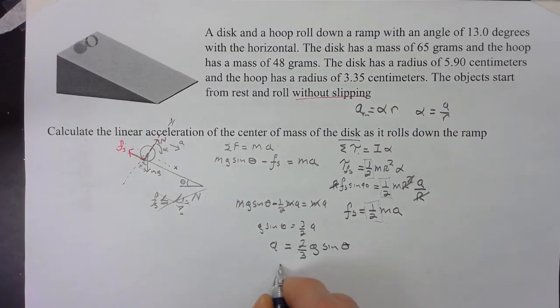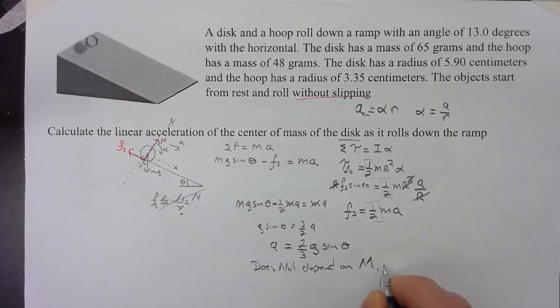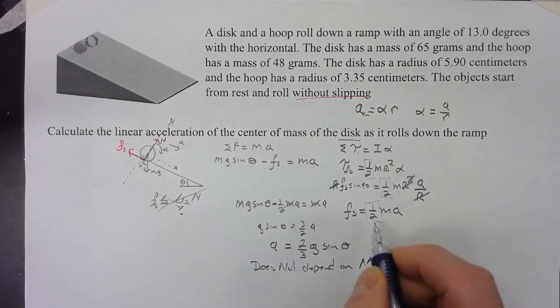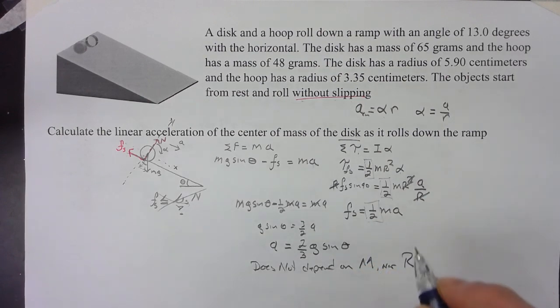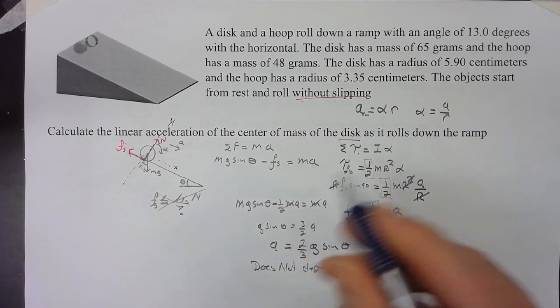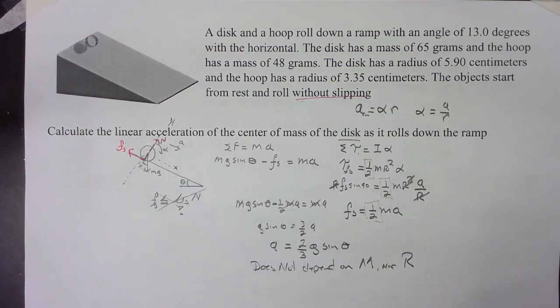Does not depend on mass. Nor r. Didn't depend on how massive the disk was, didn't depend on how large the disk was, only depended on this half that it was a disk. It only depends on the distribution of the mass, which is the disk shape.